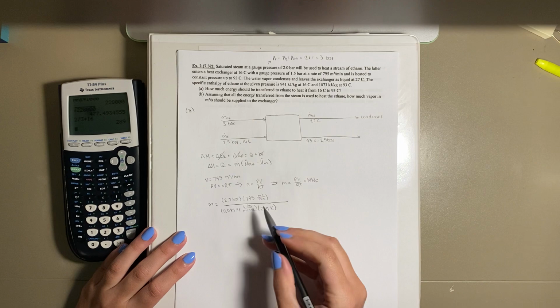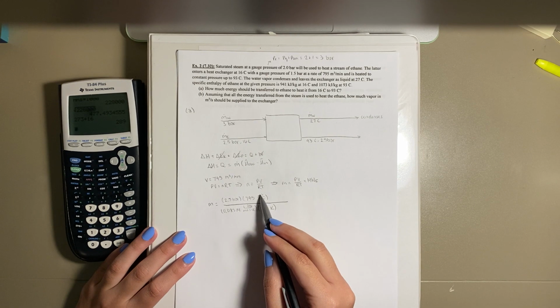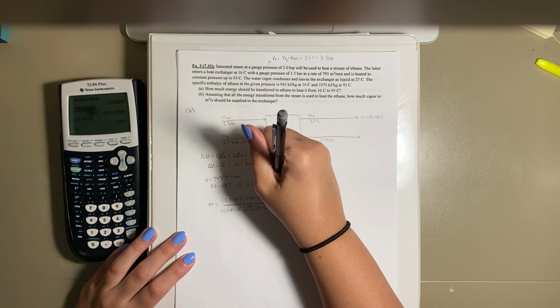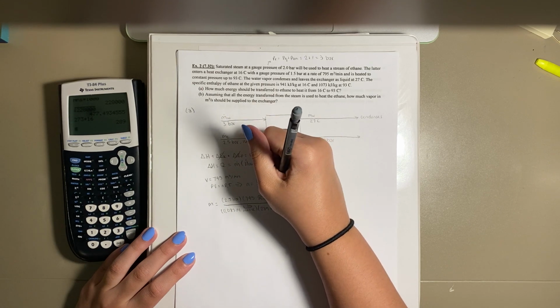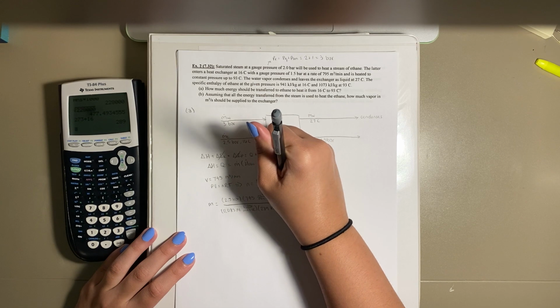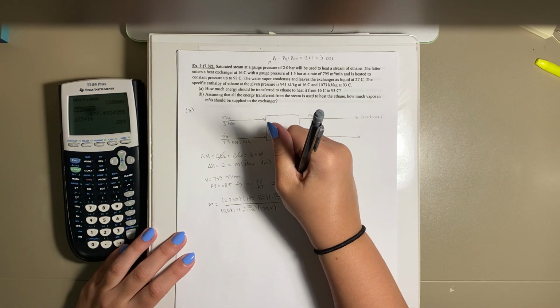And do our units check out? Bar, Kelvin, Kelvin. We need our volume up here to be in terms of liters. So 1 cubic meter is equal to 1,000 liters. So now our units check out.